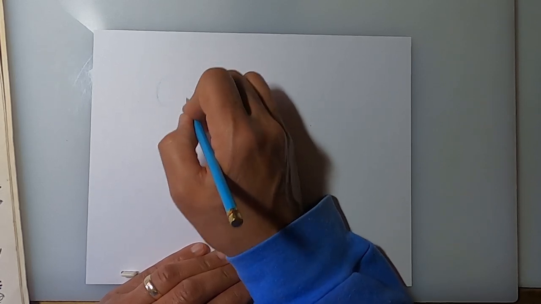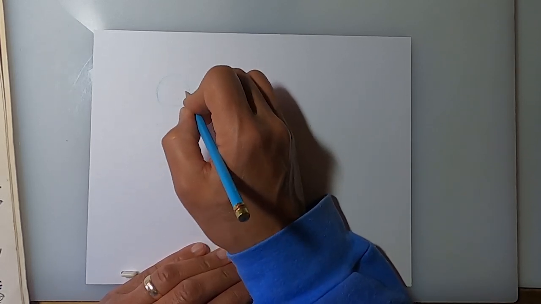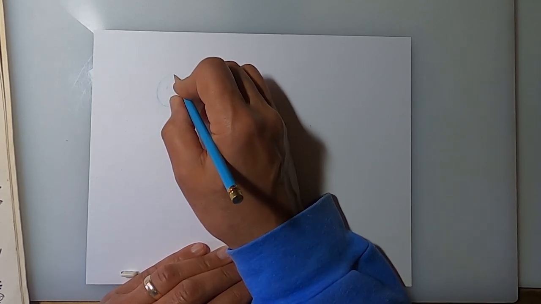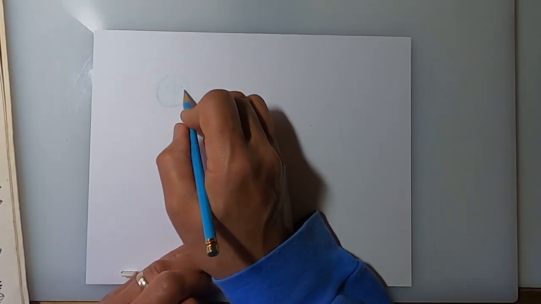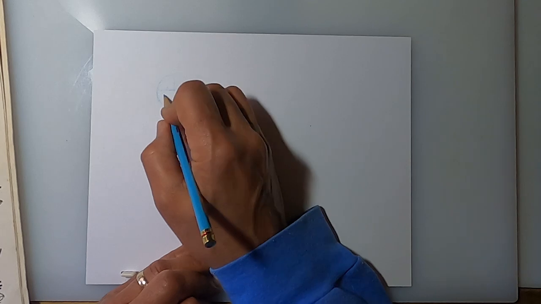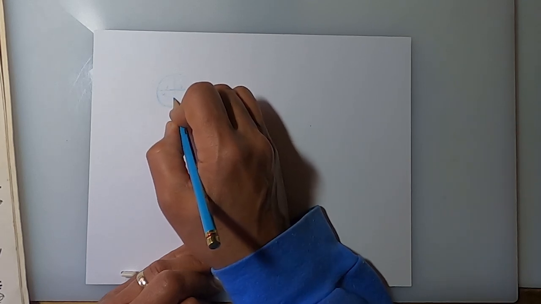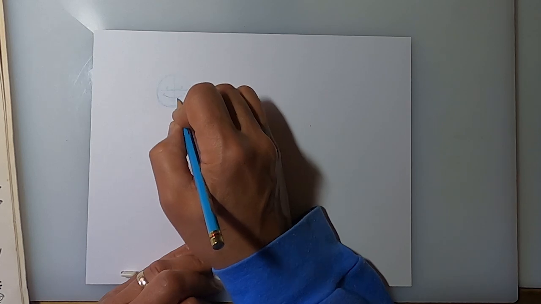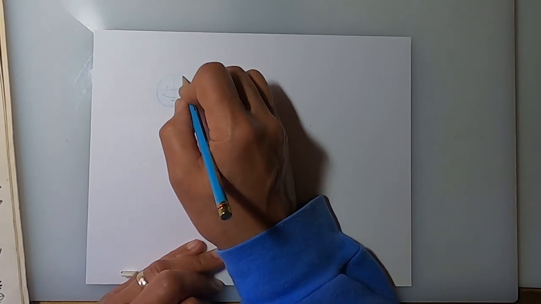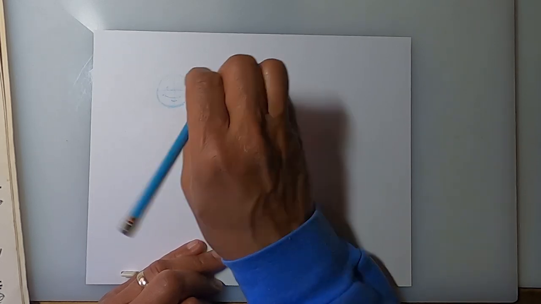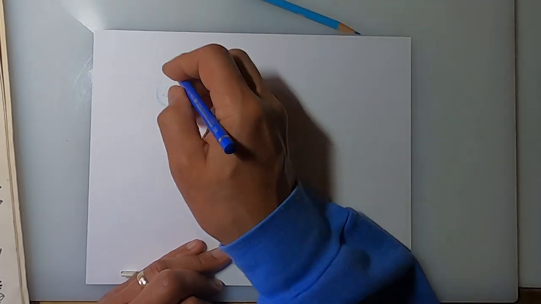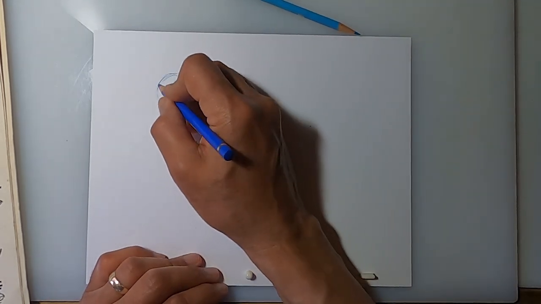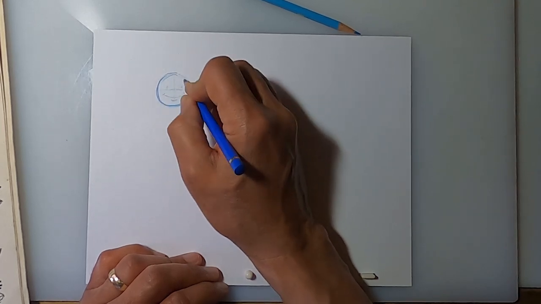We'll draw a circle here. Put eyes like this. Smile mouth. And that's an A mouth there. I may as well darken this in so you can see it better.